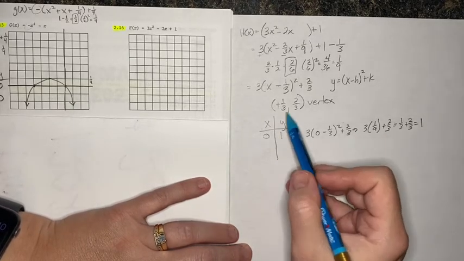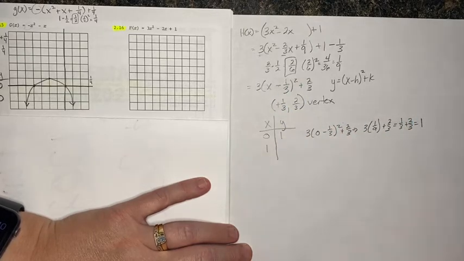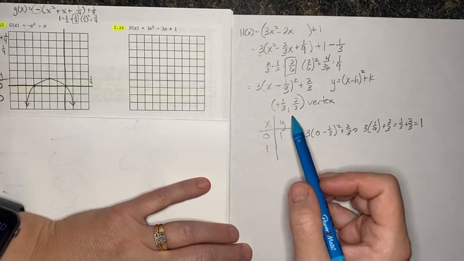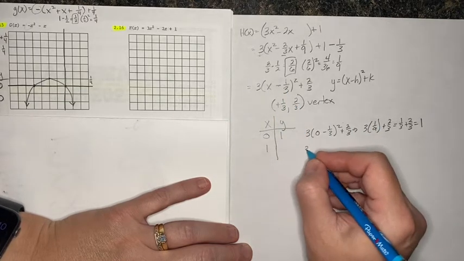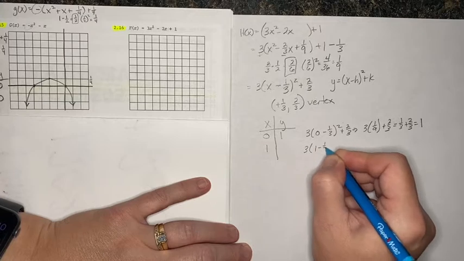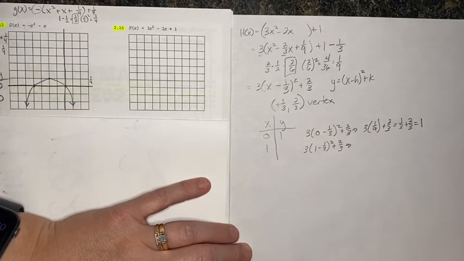So that was on one side of this 1/3. Let's go to the other side and try 1. All right, 1 put into here: 3 times 1 minus 1/3, the quantity squared, plus 2/3. What does that give us?